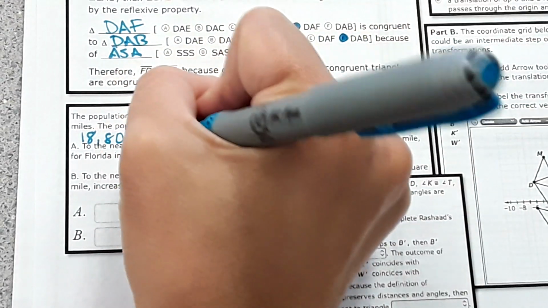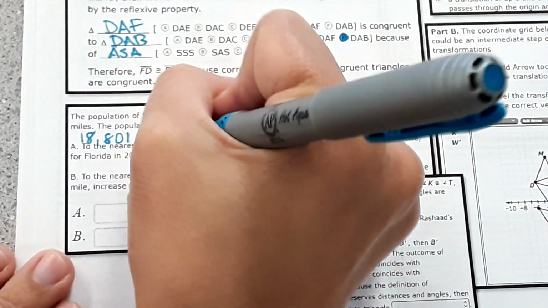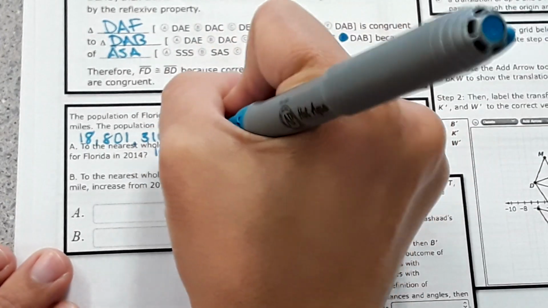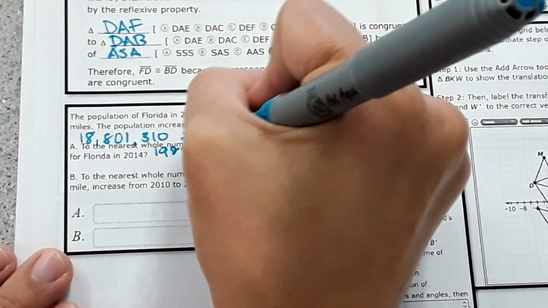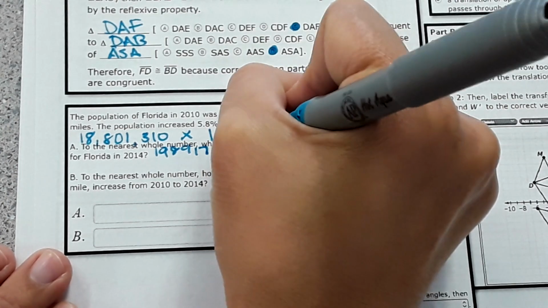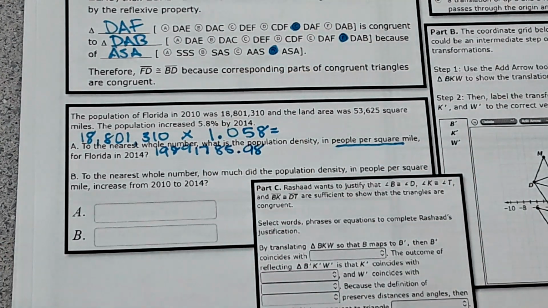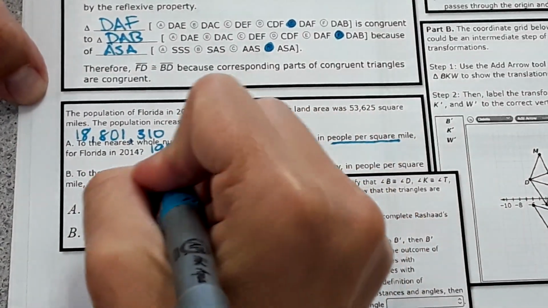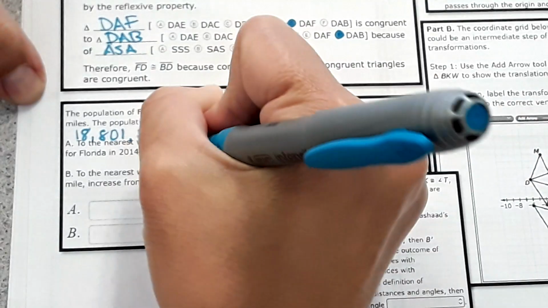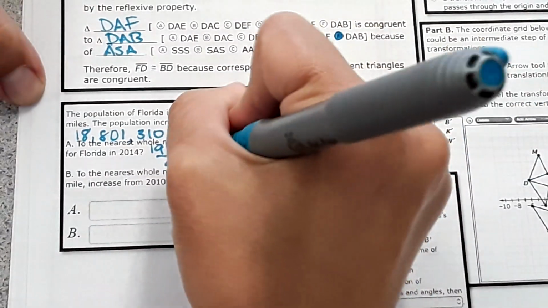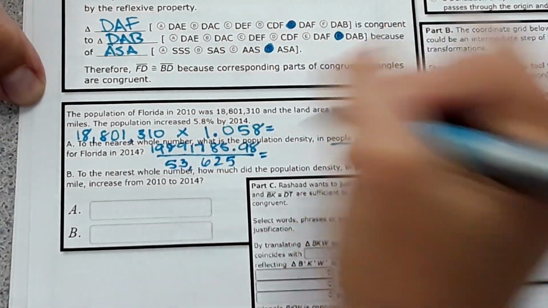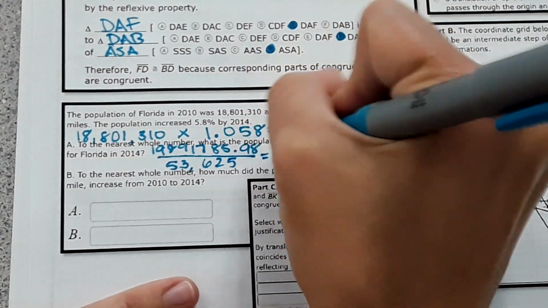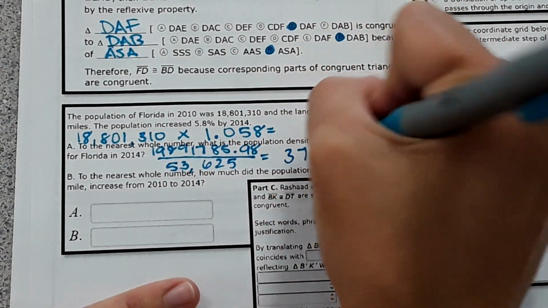It is 19,891,785.98. That is the new population. To find the density, we're going to divide by the square mileage in Florida, which is 53,625. And this comes out to 370.94.